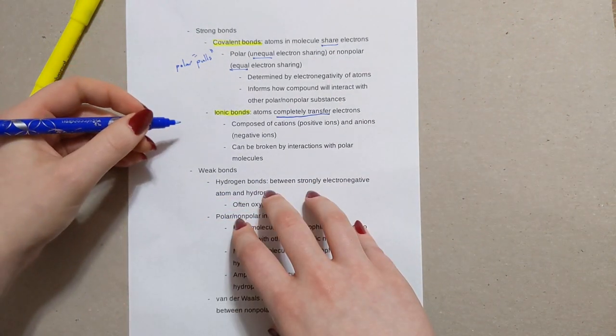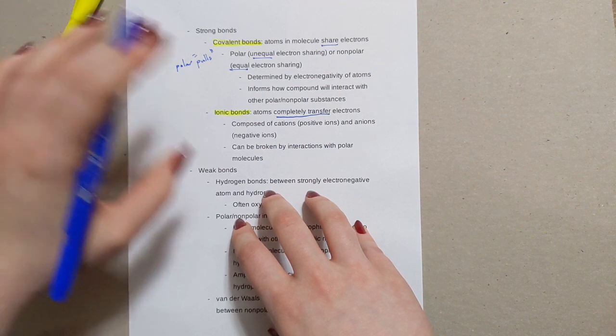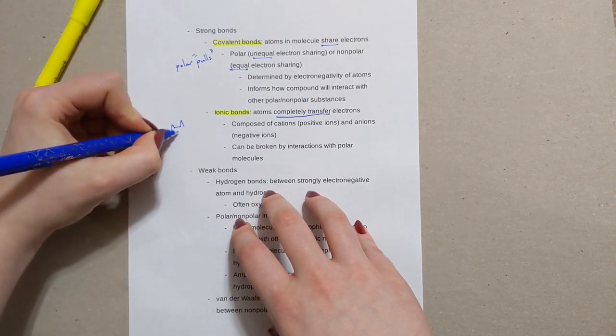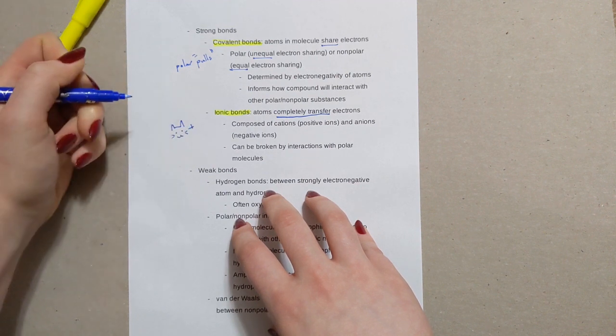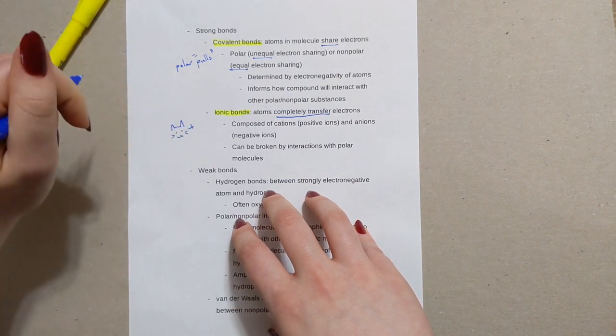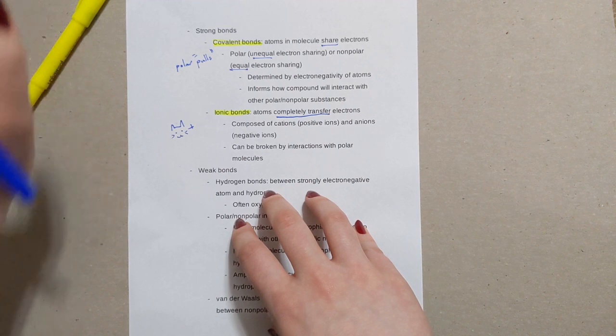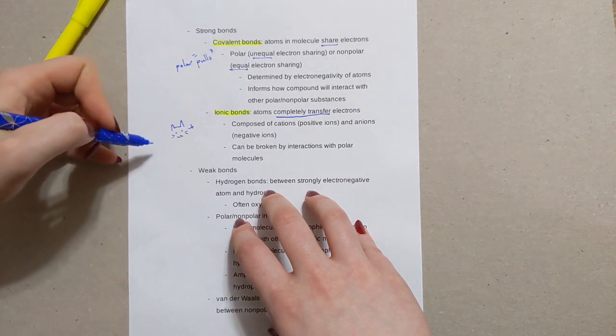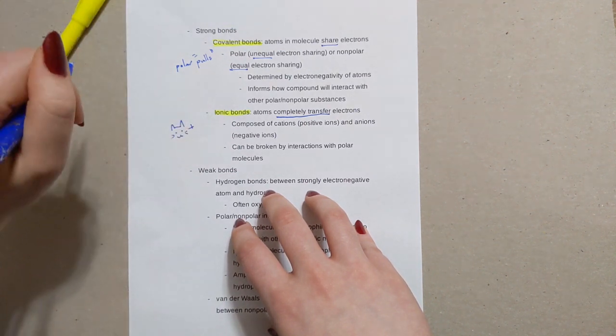One thing I like to do to help keep cation and anion straight in my head is thinking of cats as very positive things, because people like cats, and anions are the other one. It's a little bit silly, but again, if it helps keep things in your head, it's worth remembering. So cats, positive, cations, positive.